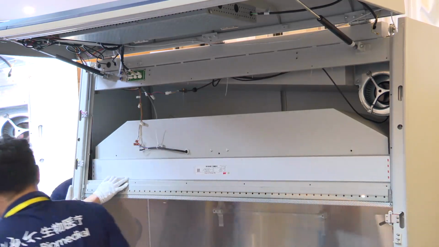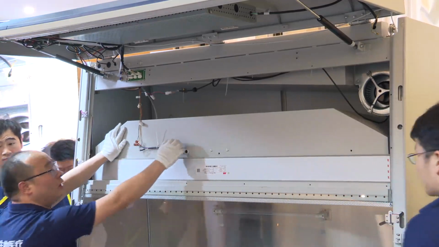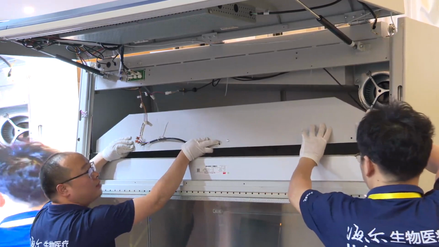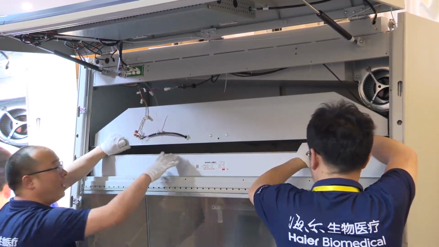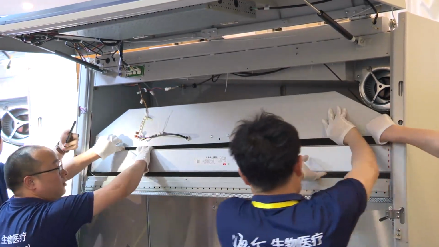Next, we can push this cover upward. And then we can remove the filter.